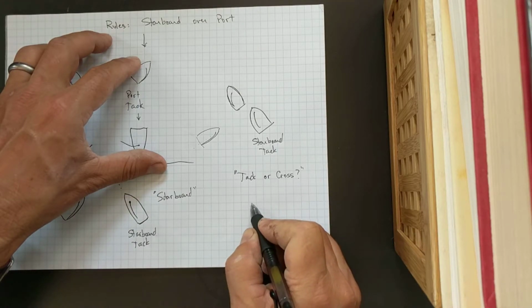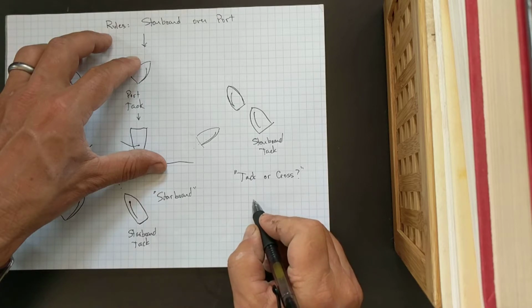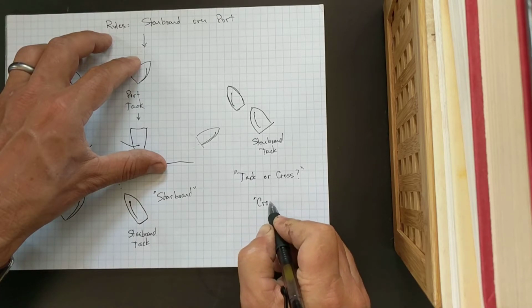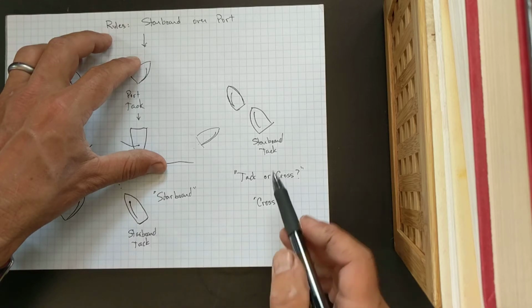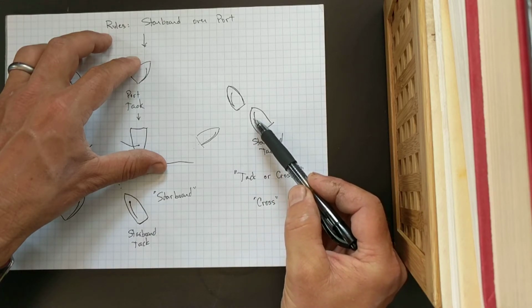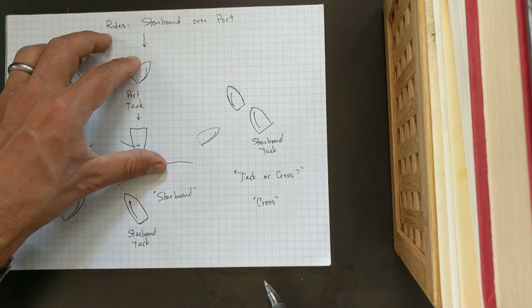And your answer, if you want them to go past, is just to say cross. Or you could say, you've got it, or okay, or whatever. But at that point, you as a starboard tack boat would then be obligated to go behind the port tack boat. So there you have it. Starboard over port.